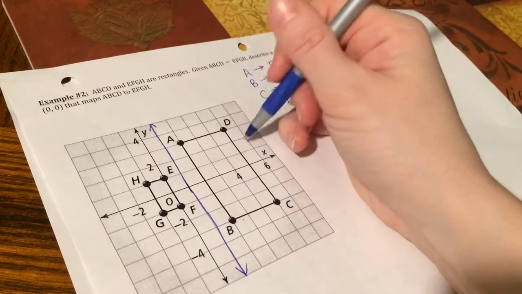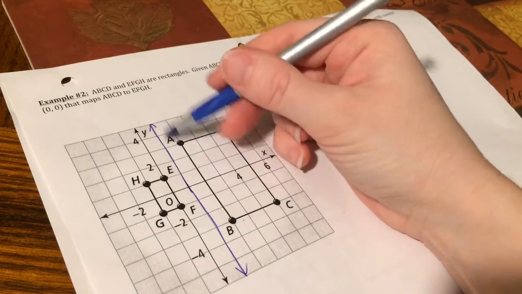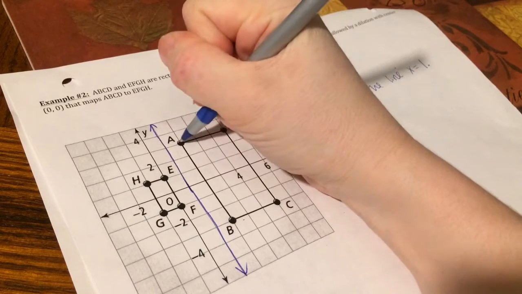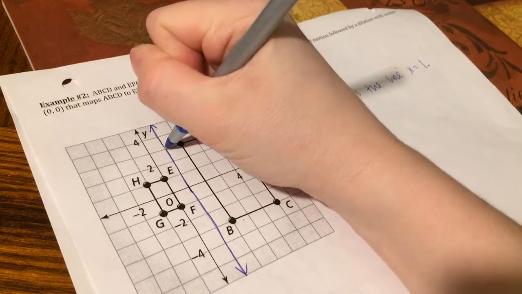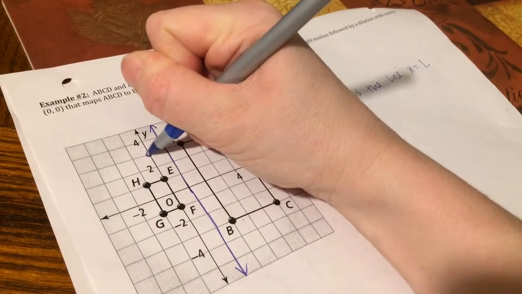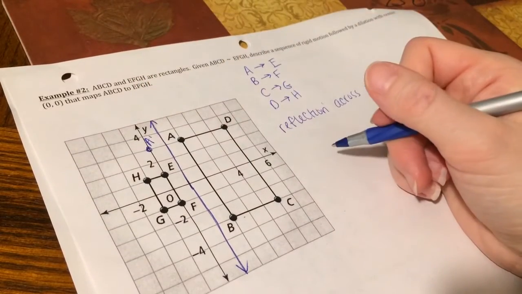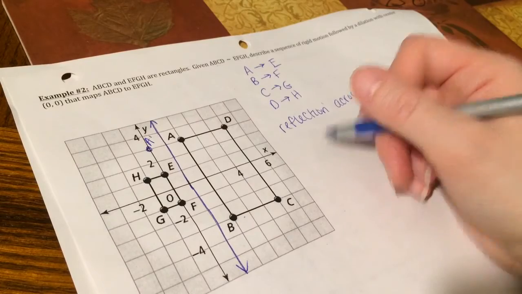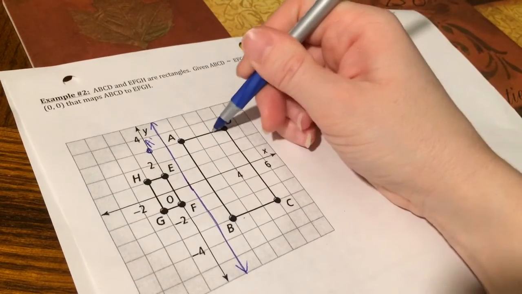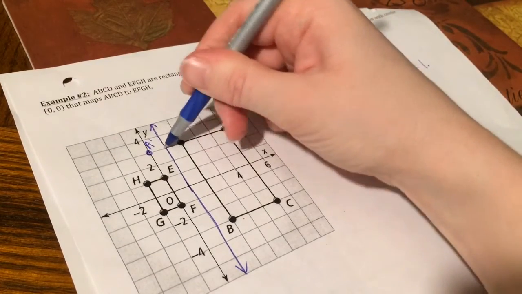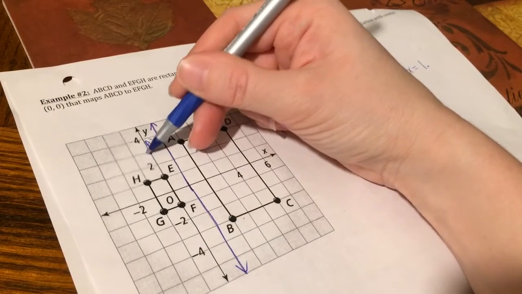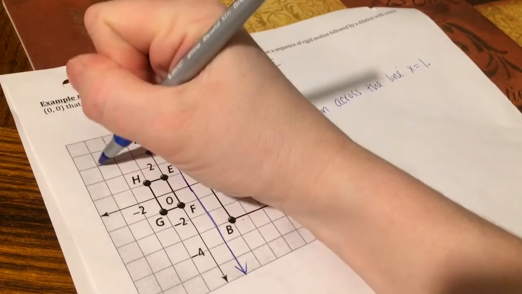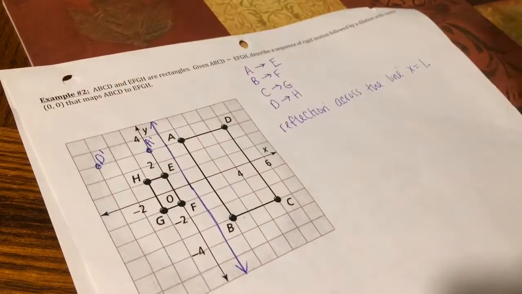So if we reflect ABCD across this line of reflection, x equals 1, we have to figure out where all my points are going to be. Well, A is 1 unit away from the line of reflection, which means it needs to be 1 unit on the other side. So let's label this A prime. D is 1, 2, 3, 4 units away from the line of reflection, which means it needs to be directly 4 units, 1, 2, 3, 4 on the opposite side. There's D prime.